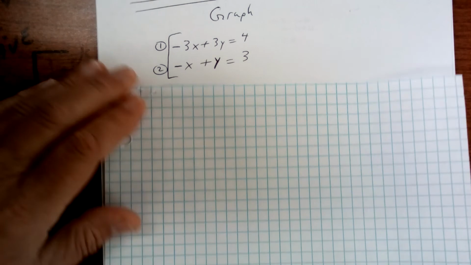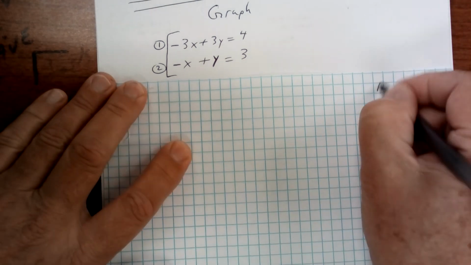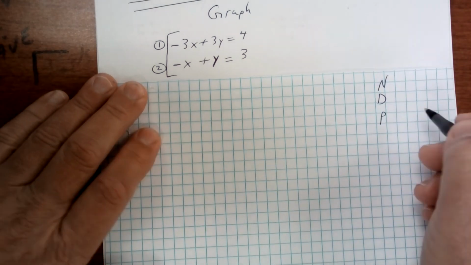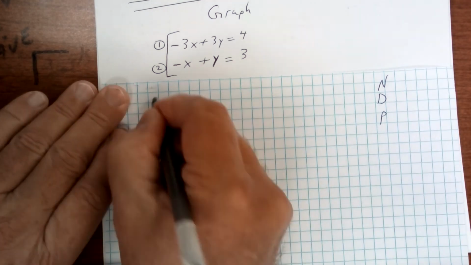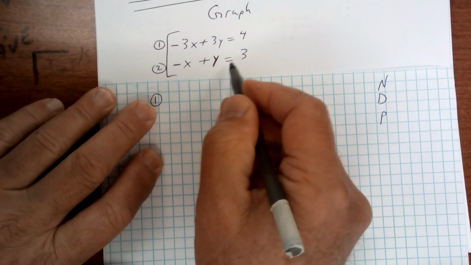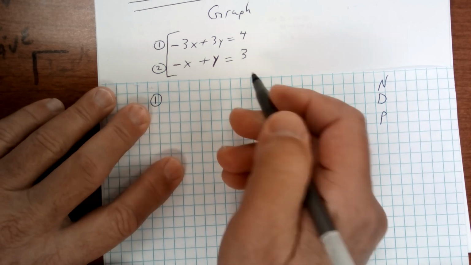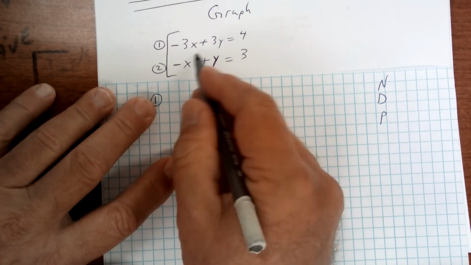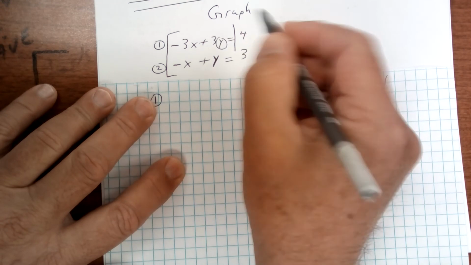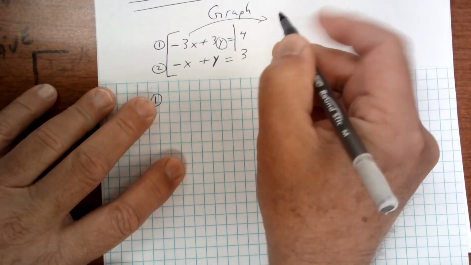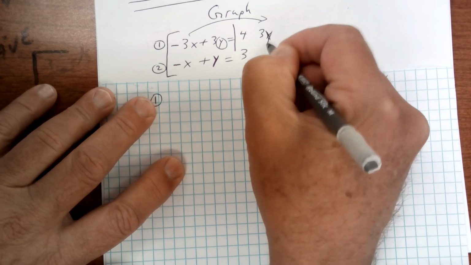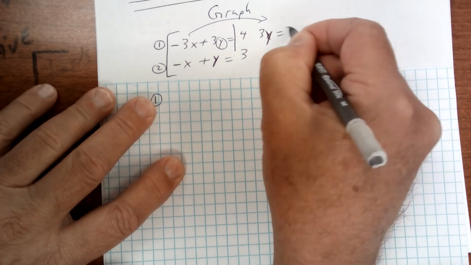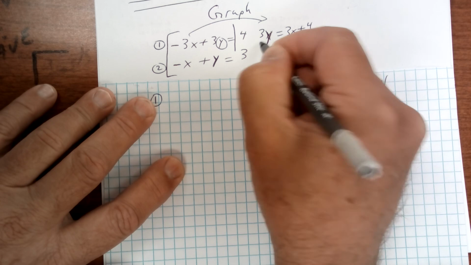Okay, so what you're going to do is put your name, date, and period, and then we're going to graph all of these. Okay, so you're going to put number 1, and you're going to solve for y. So this one right here, you're going to draw a line, circle the y, you're going to move this over here. So you're going to get 3x, or 3y rather, is equal to 3x plus 4, and then you're going to divide by 3.